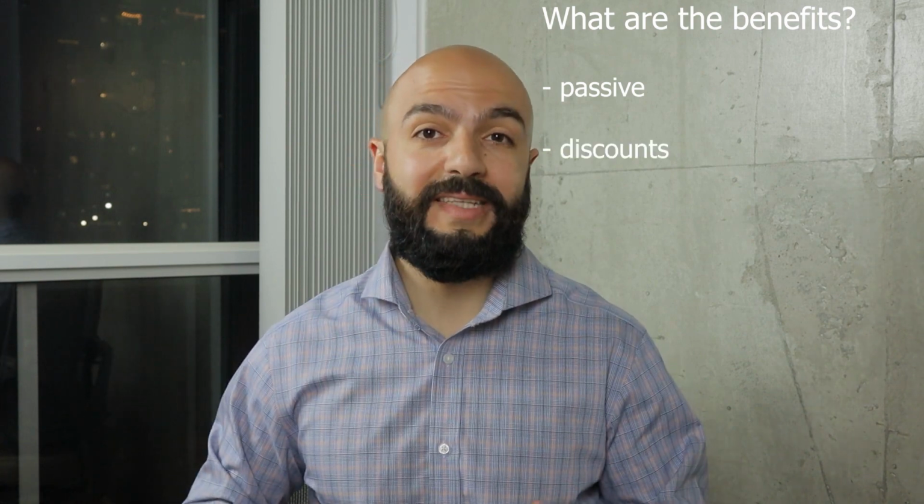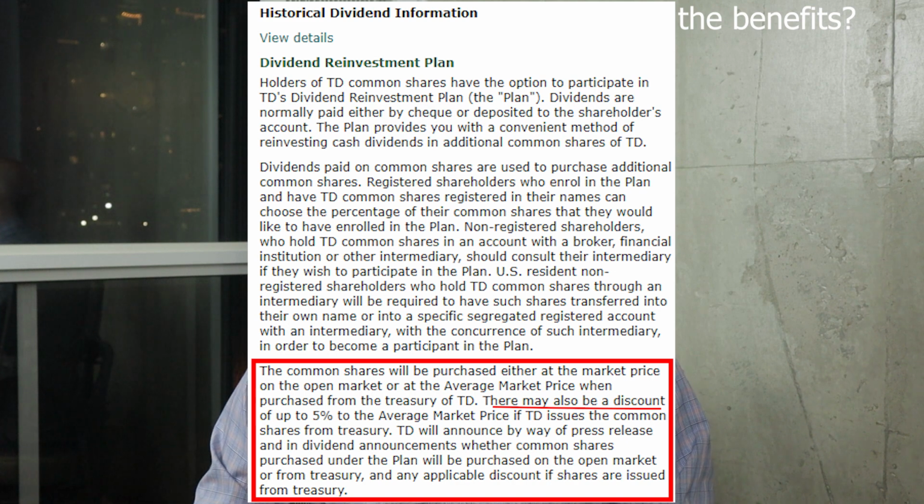Second benefit, discounts. Companies usually offer a discount on the share price of the stock you're reinvesting in. I'll probably throw up 1 or 2 examples here. It looks like they're offering a small percentage discount for every DRIP user.